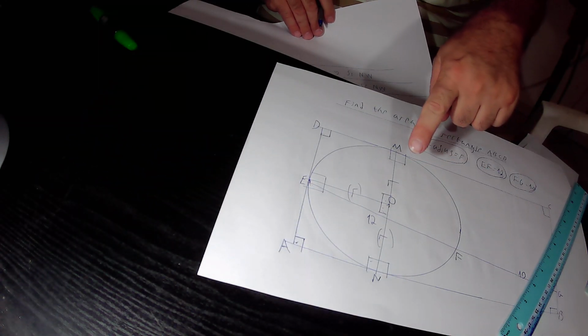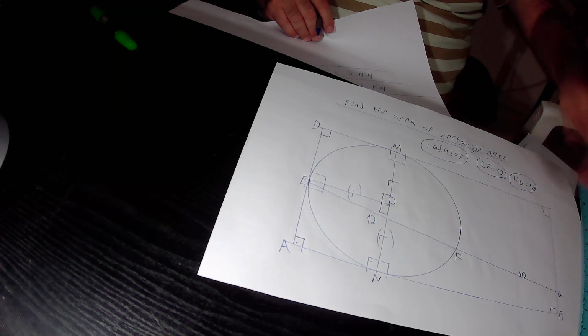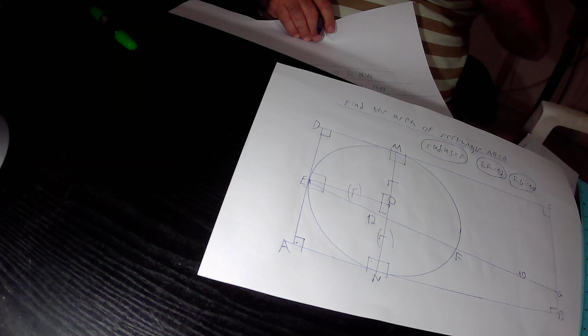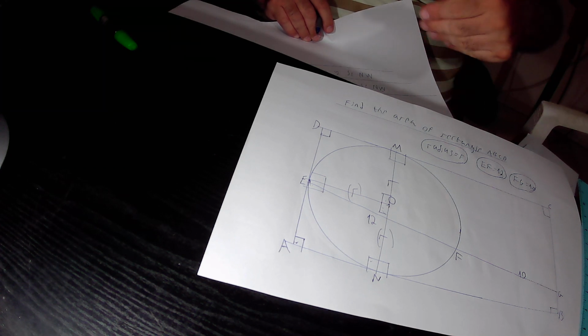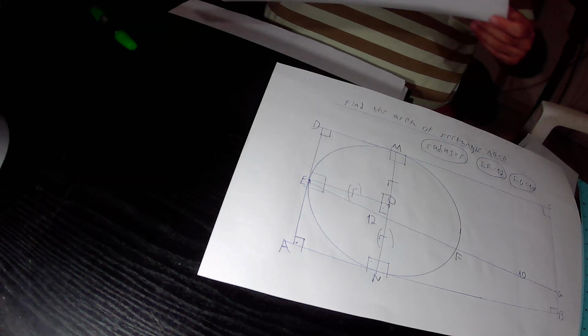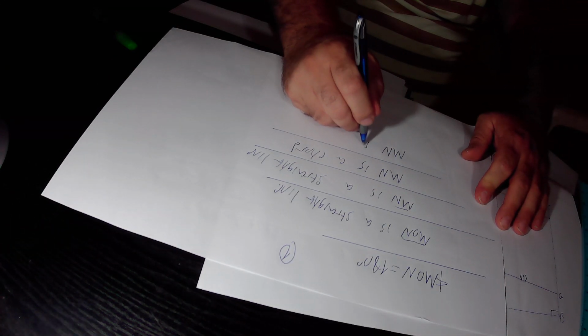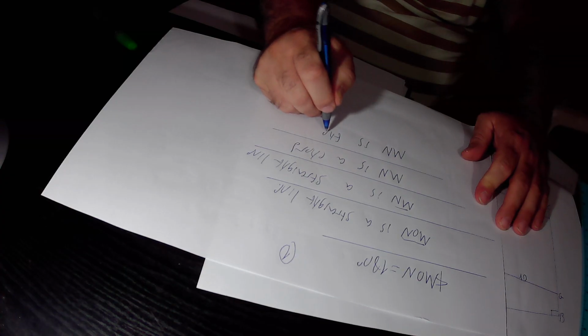But MN is a chord that passes through point O, the center of the circle. And we know that any chord that passes through the center of the circle must be a diameter of the circle. Therefore, in total we found out that MN is the diameter of the circle.